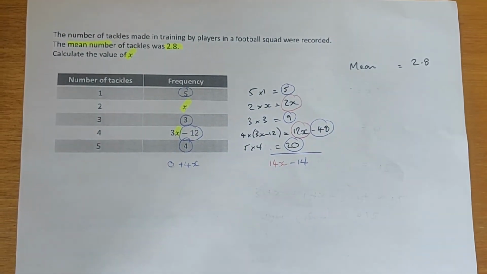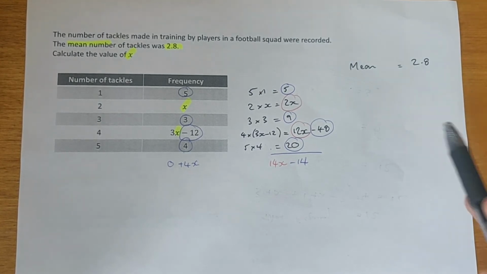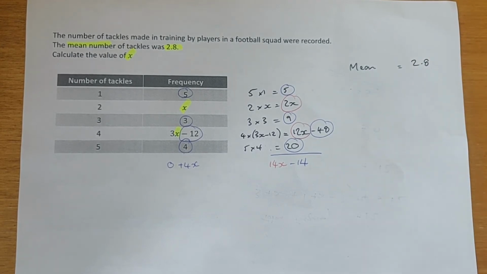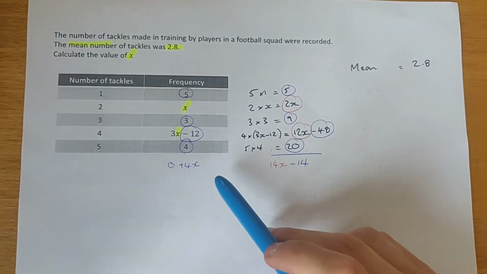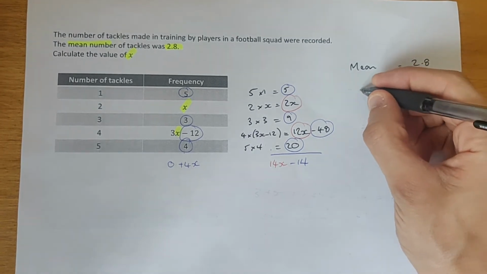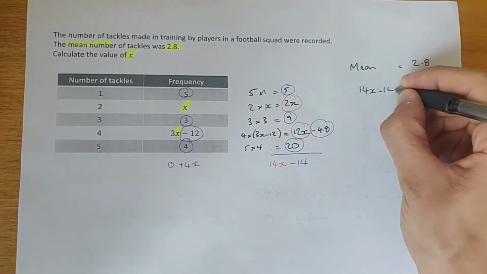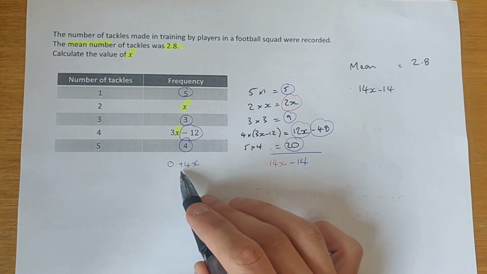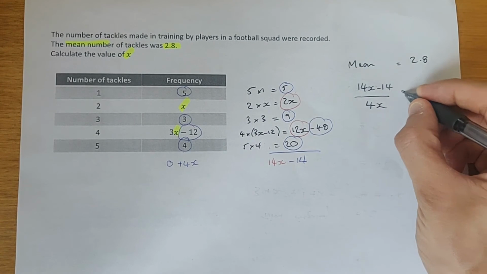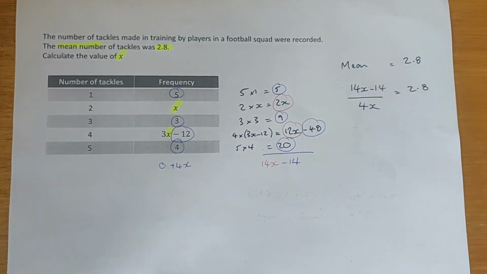Now, we know that we need some expression for the mean, and we know it equals 2.8. Now, the expression for the mean, or how we found the mean previously, has always been this column divided by this column. And this time it is no different. I'm going to take 14x minus 14. I'm going to divide it by 0 plus 4x, but I can write that more simply and just put 4x, and I know that will equal 2.8.